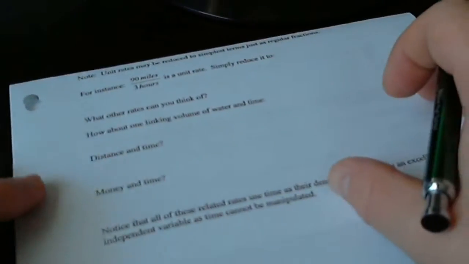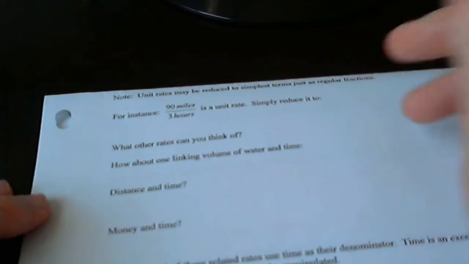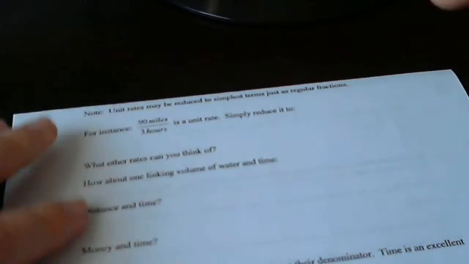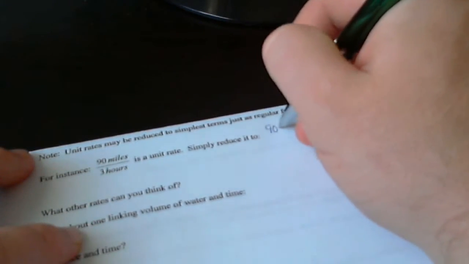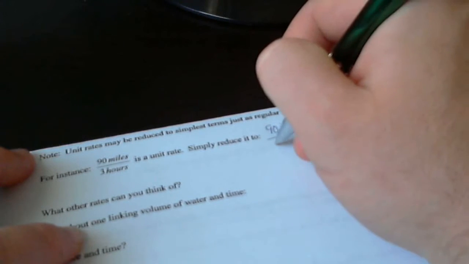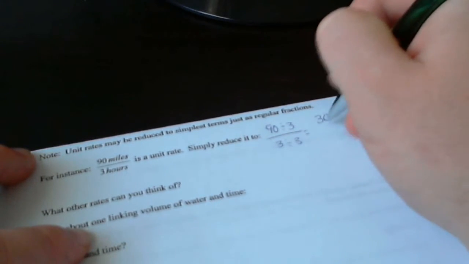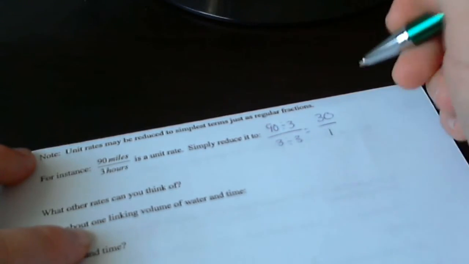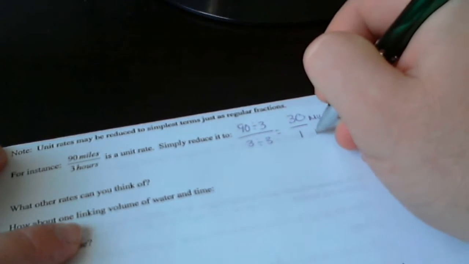Okay, let's go down to the bottom and talk about some more unit rates. They can be reduced to simplest terms, just like fractions can. So 90 miles in 3 hours, what we're going to do is divide the top and the bottom by 3. So 90 divided by 3 over 3 divided by 3. 90 divided by 3 is 30, and 3 divided by 3 is 1. So 90 miles in 3 hours is the same thing as 30 miles in 1 hour.